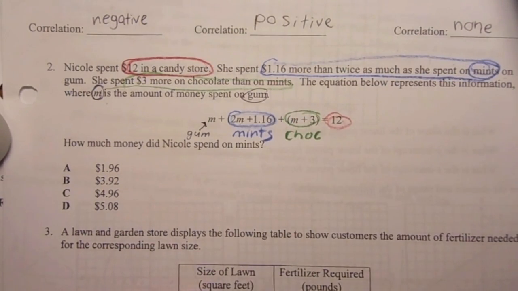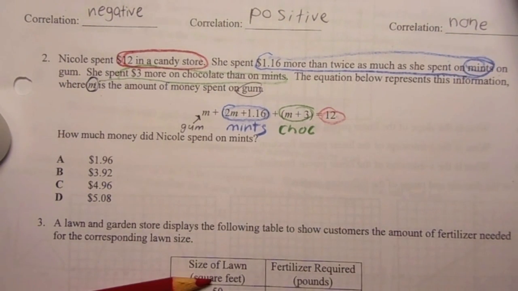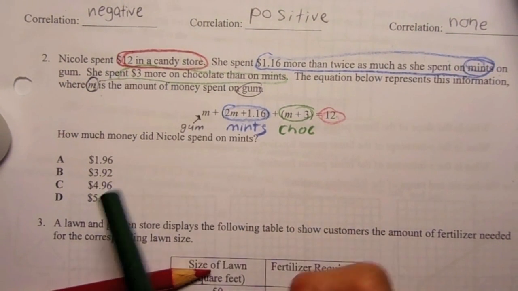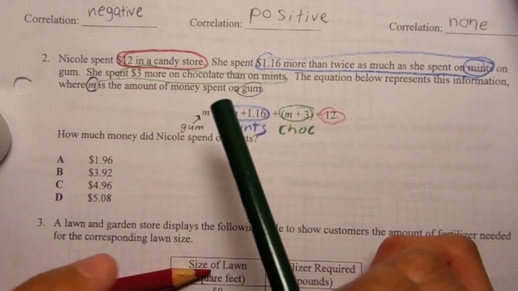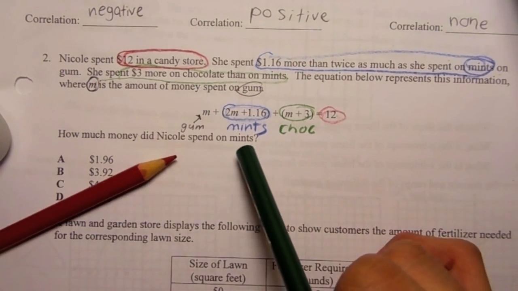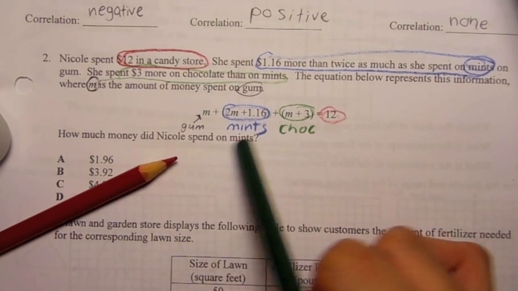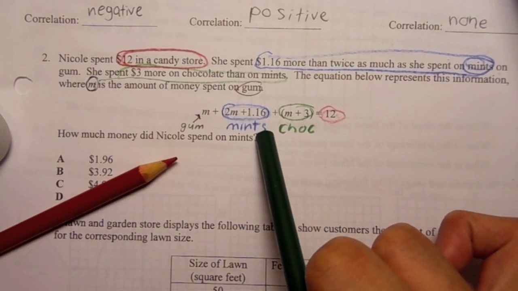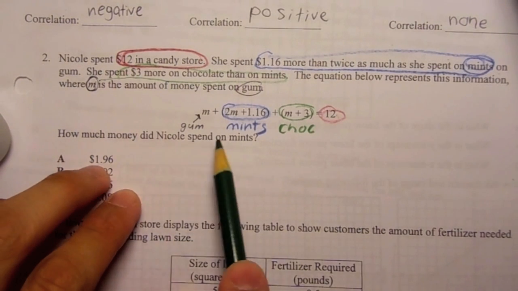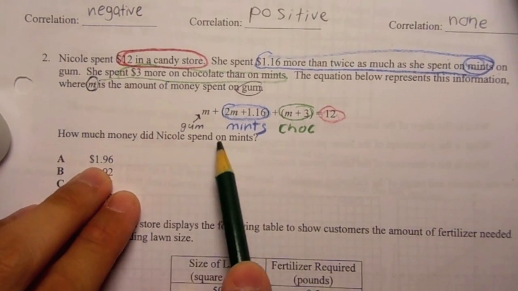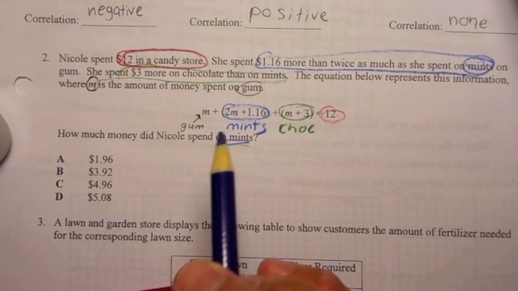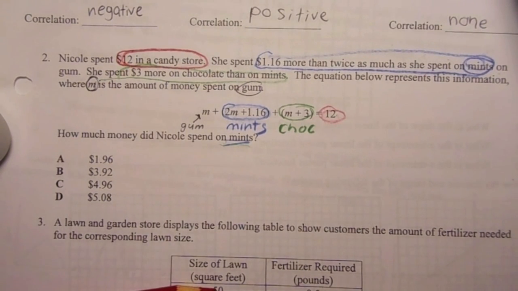And that's her total. So when we're reasoning through this, we can see, oh, she bought three different things. She bought gum, mints, and chocolate, and she spent a total of $12 on those. Just remember what the question is asking: how much money did she spend on mints?